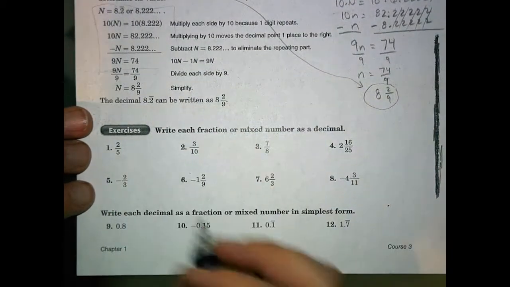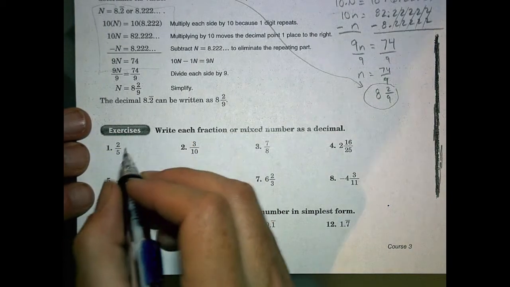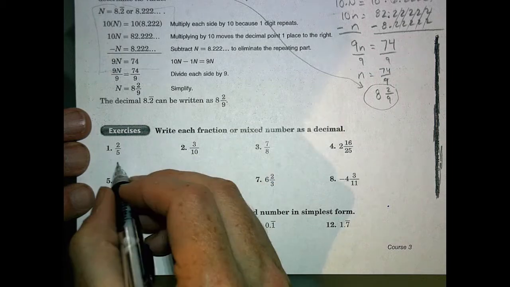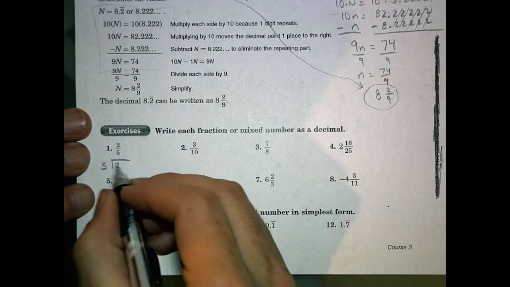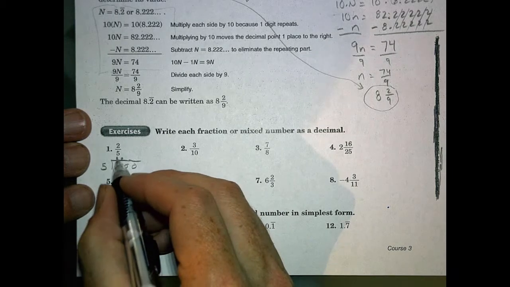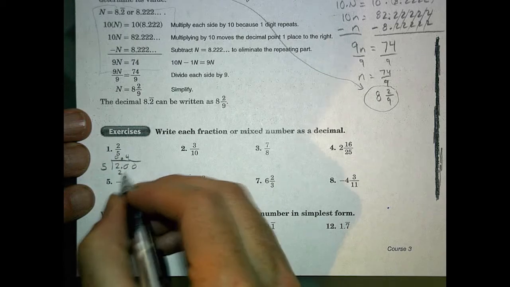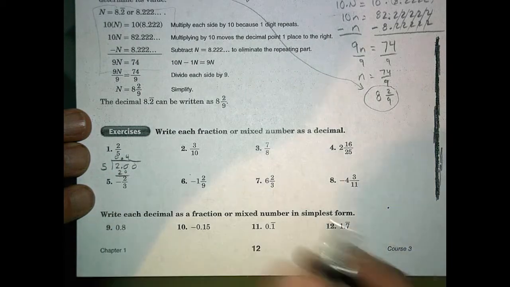So the first one here, 2/5. One thing I like to think about here is I have two ways of approaching it. I could do 2 divided by 5, right? That works just fine. 5 goes into 2 0 times, 5 goes into 20 4 times, and I'm done, 0.4.